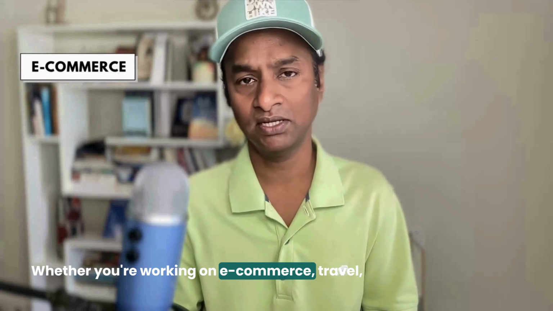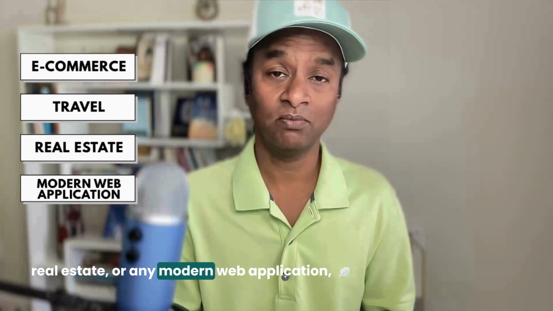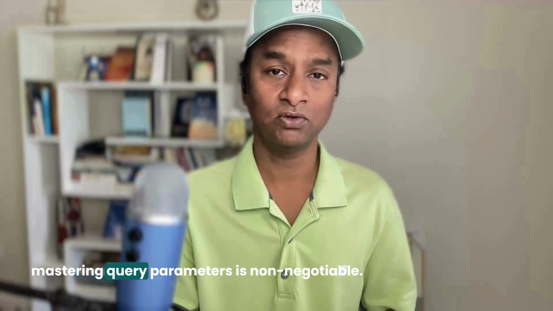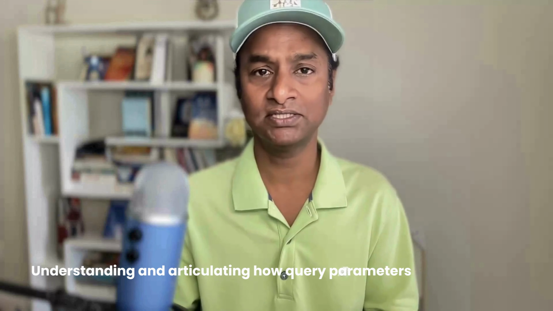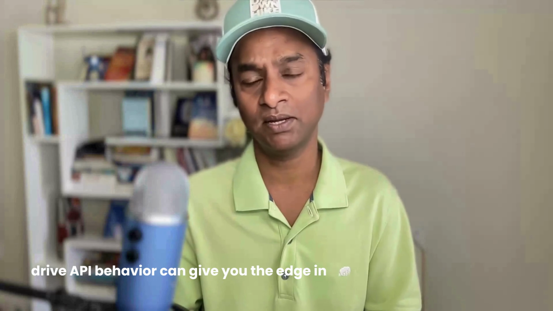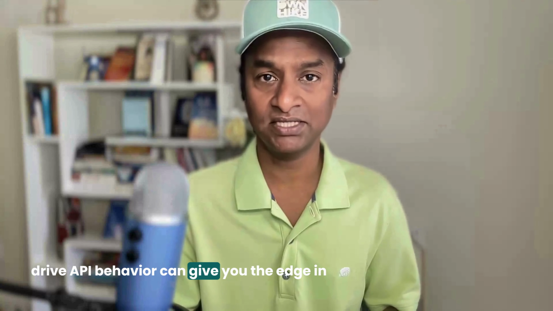Whether you're working on e-commerce, travel, real estate, or any modern web application, mastering query parameters is non-negotiable. And here's the kicker. Understanding and articulating how query parameters drive API behavior can give you the edge in any technical interview, especially at top-tier FAANGs like Google, Amazon, Microsoft, and more.